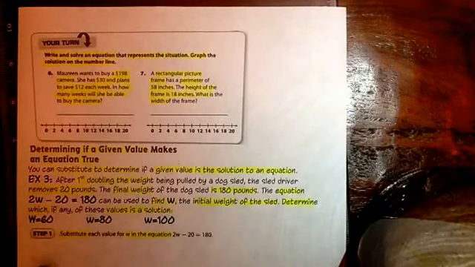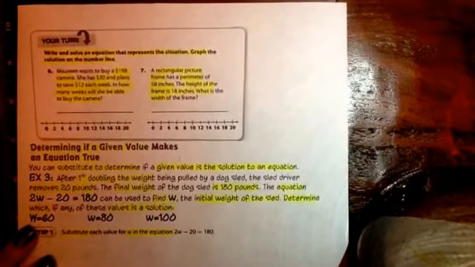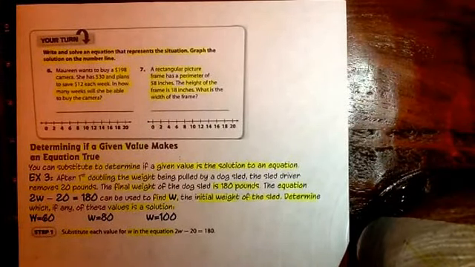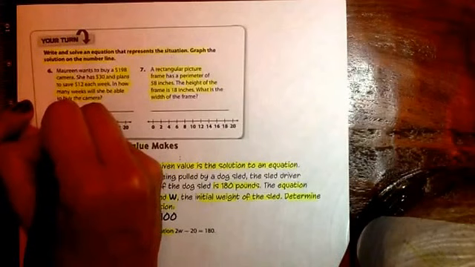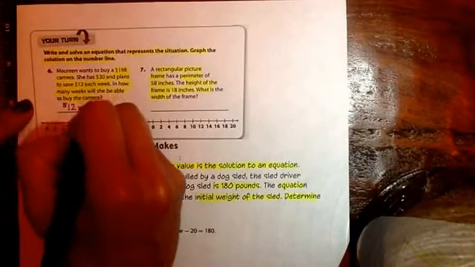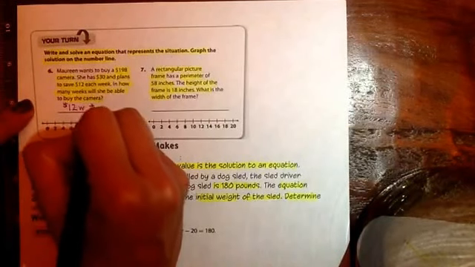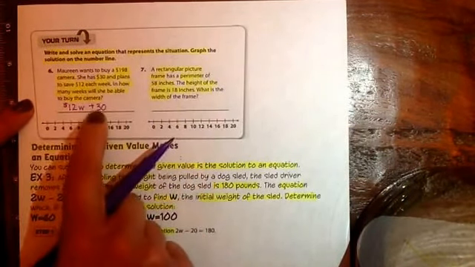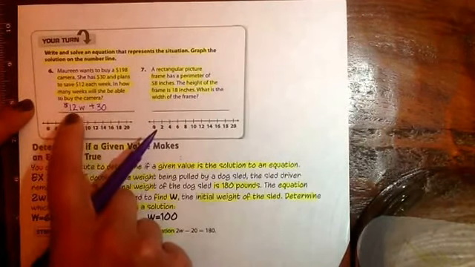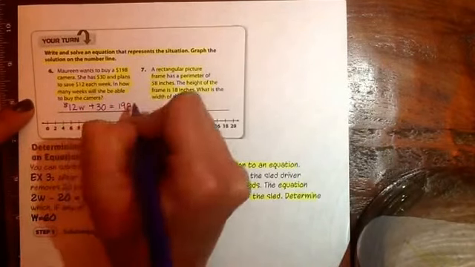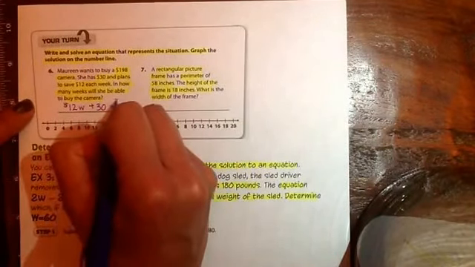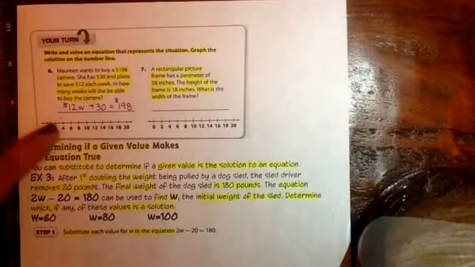Okay, so on number 6, it says Maureen wants to buy a $198 camera. She has $30 and plans to save $12 each week. In how many weeks will she be able to buy the camera? So $12 each week, I would do 12 times W. And then it says she has 30 already, so that's what she starts with. She's trying to save $12 a week, and you're trying to figure out how long it is going to take her to get a total of $198. So this is what I'm going to have to solve.